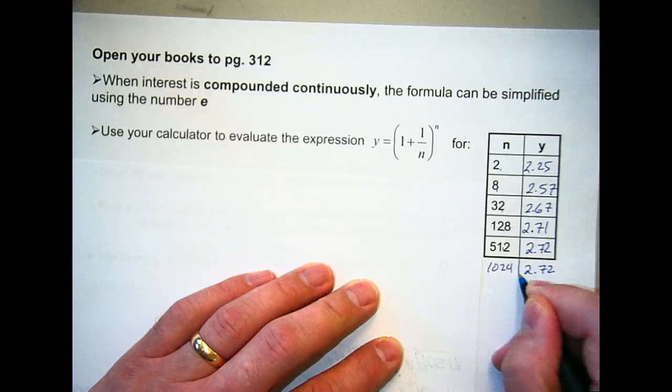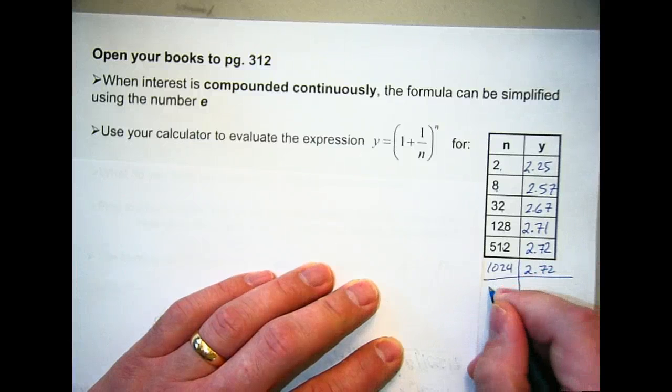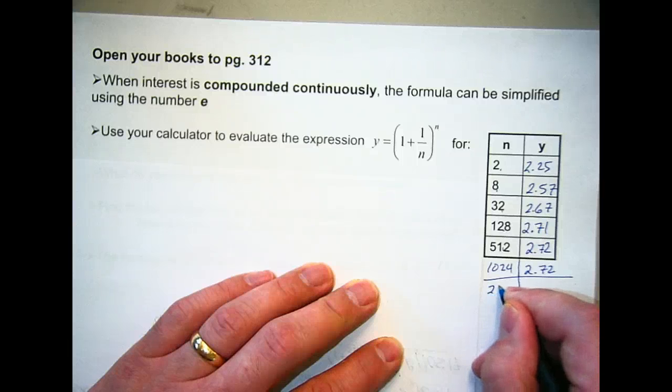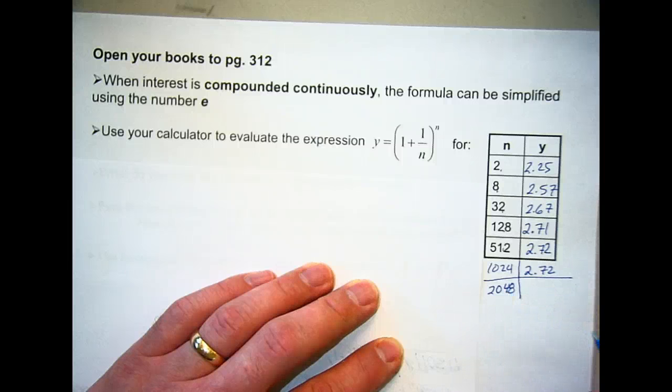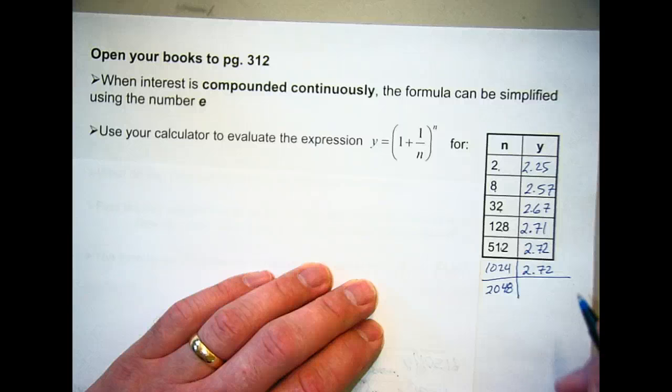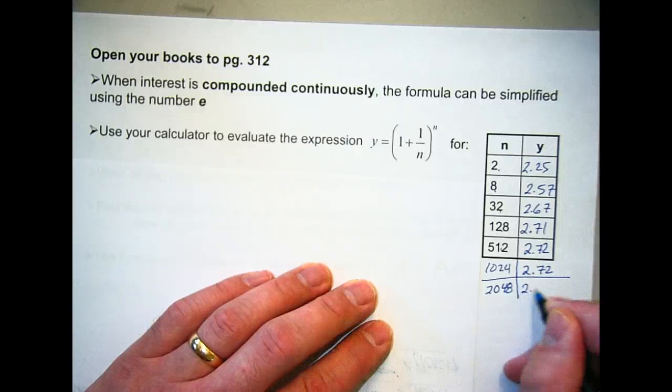2.72. Let's do 2048. Hey, that's a game. Hey, I beat it. 2.72.